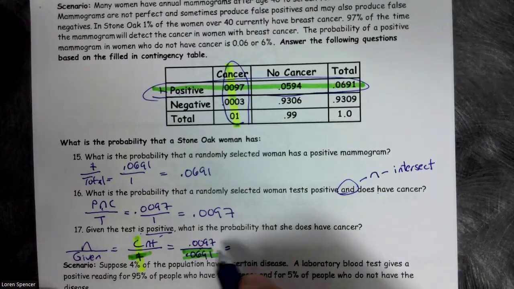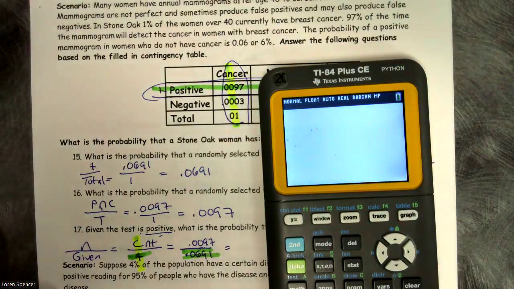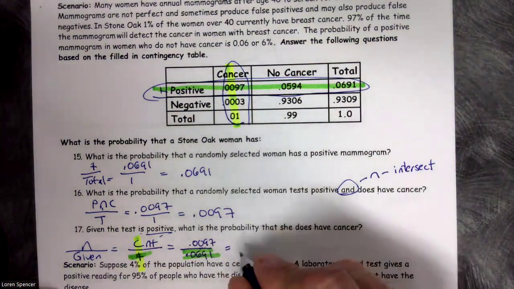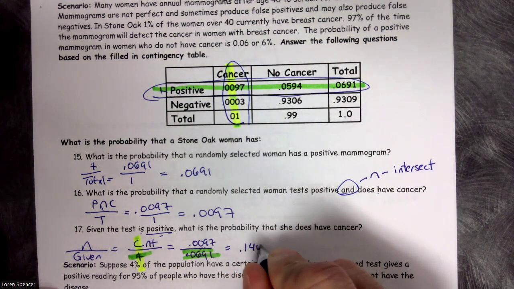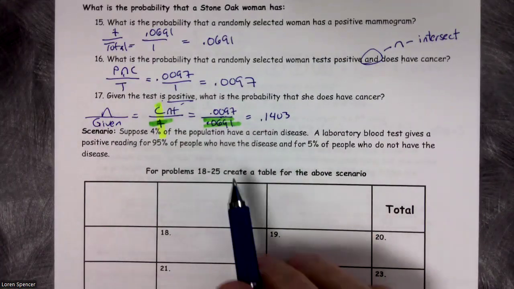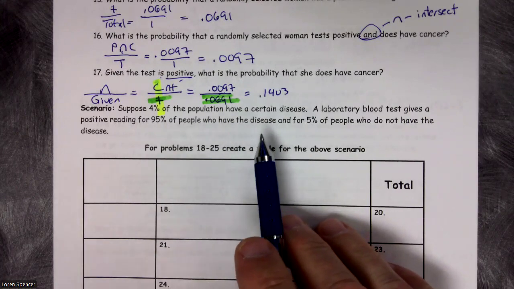Okay, suppose 4% of the population have a certain disease. A laboratory, and here we got to create a table. A laboratory blood test gives a positive reading for 95% of the people who have the disease and 5% of the people who do not have the disease. So when we're talking about this, it's like, well, what are our variables?